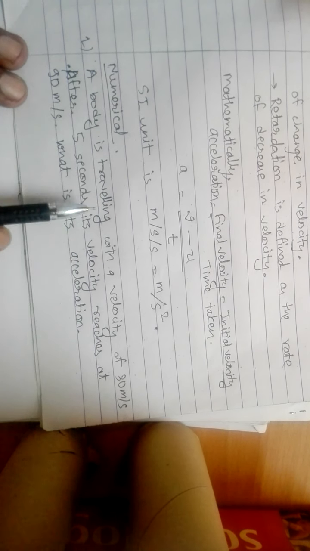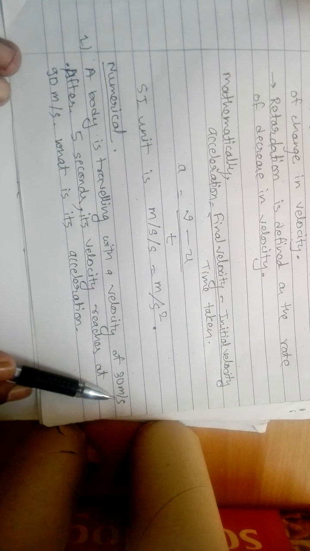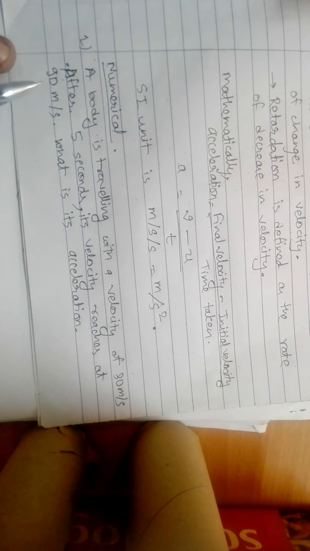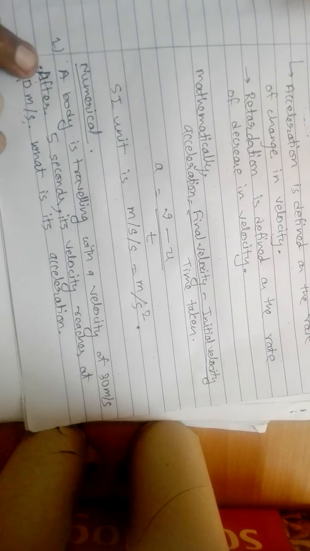Here you can see a body is traveling with a velocity of 30 meter per second. That means it is the initial velocity. After 5 seconds is the time, and its velocity reaches 90 meter per second. This is the final velocity. Now use the relationship to find out acceleration. That is your work. Let me give you another question.